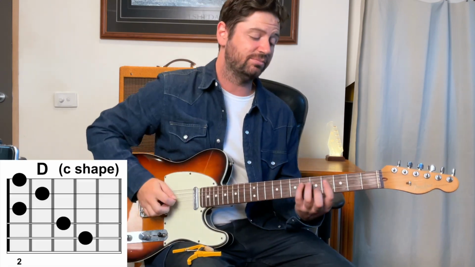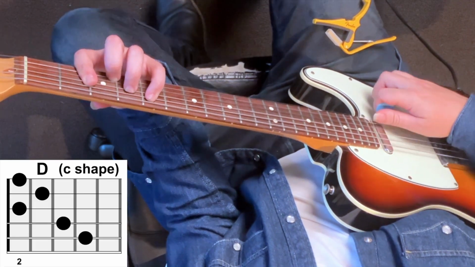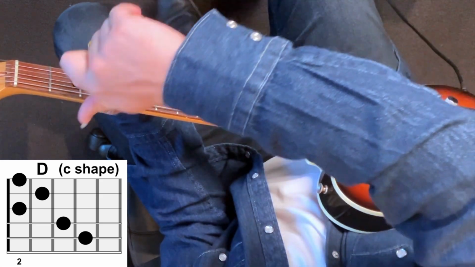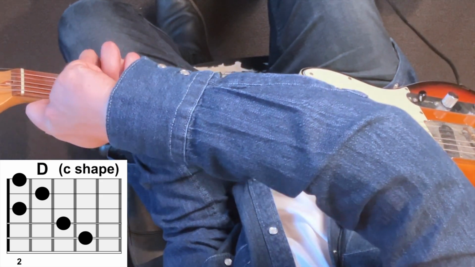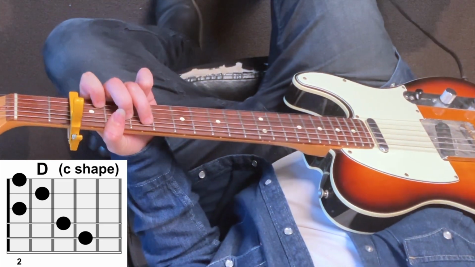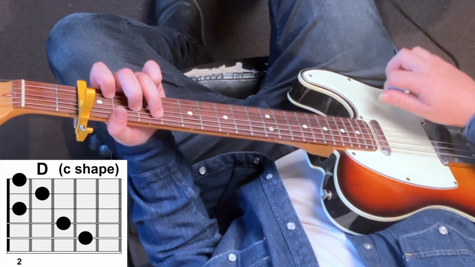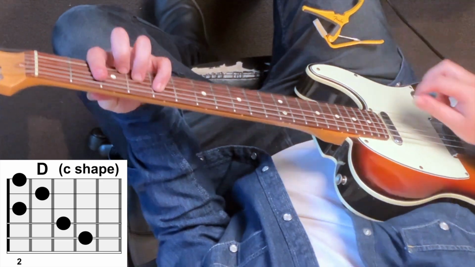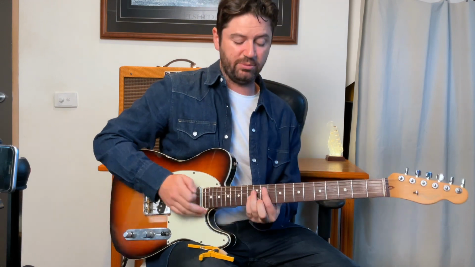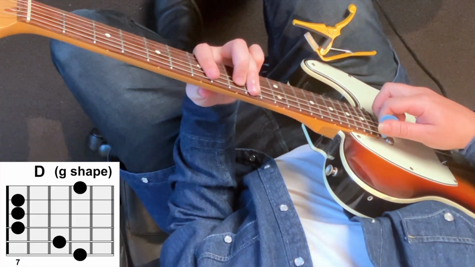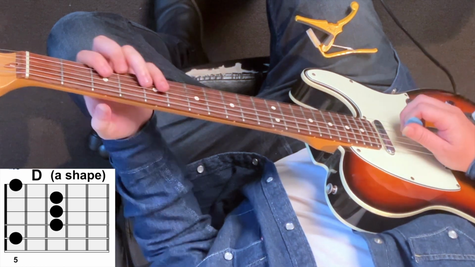Okay, now that rule, if you learn something up the neck, you've got to learn it down the neck. So we're going to learn this shape here. Capo, first finger, where the first finger is. And what do you get? You get a C shape, okay? So it's a D chord built from a D note, but it's a C shape. So if I take the capo off, cool. So right then we've learnt 4 shapes, okay? We've learnt an E shape, a G shape, an A shape, and a C shape. So that's 4 out of the 5 shapes of the CAGED system.